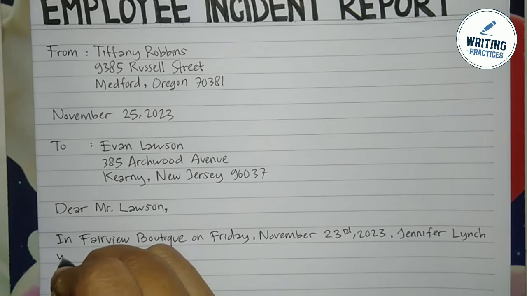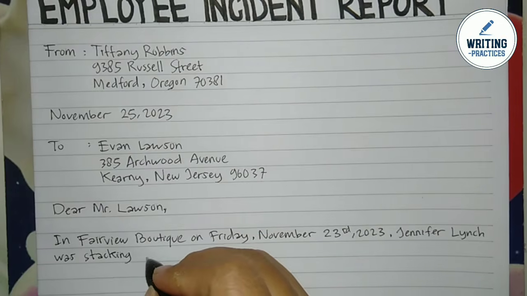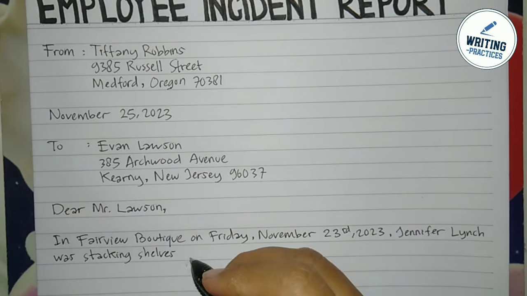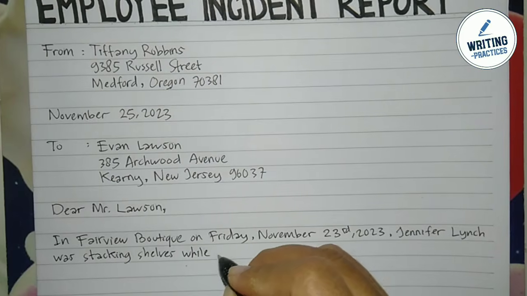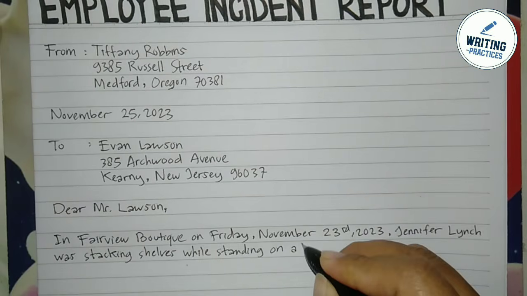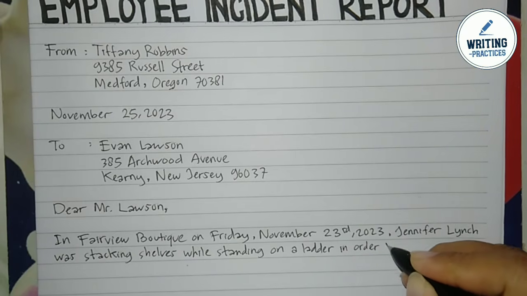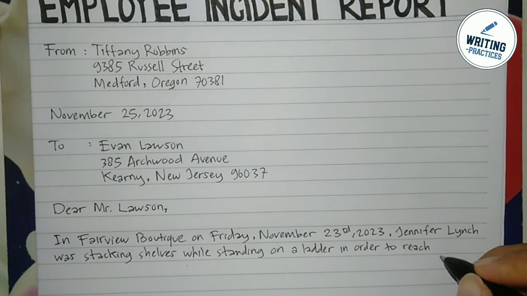So, in this example, the writer reported that the incident happened in Fairview Boutique on Friday, November 23, 2023. The employee who got injured is Jennifer Lynch. And the writer told the recipient that the employee was stacking shelves while standing on a ladder, in order to reach the top shelf of handbags, at 4:10 p.m.